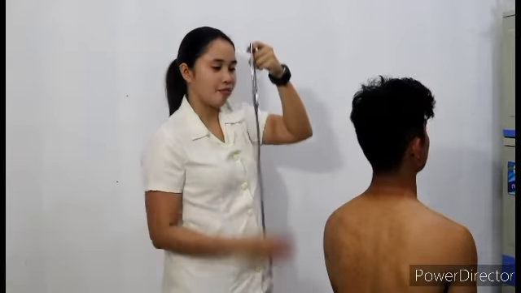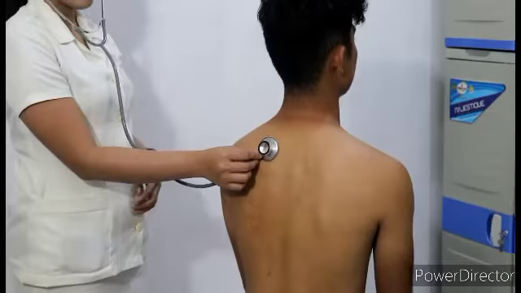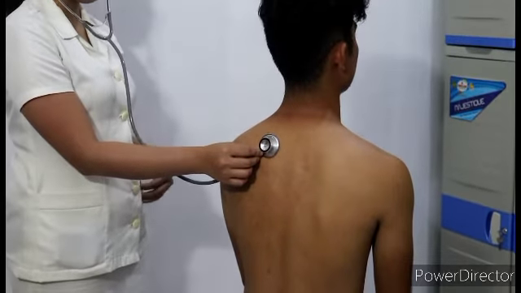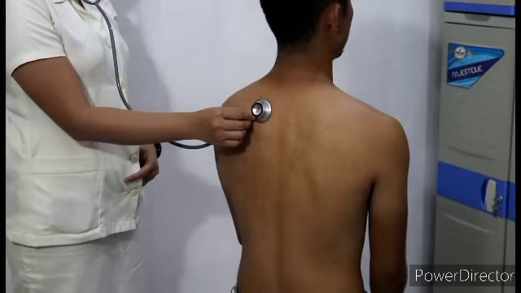Same with percussion, we will do auscultation in a ladder-like manner. Please breathe deeply with your mouth open. Exhale.